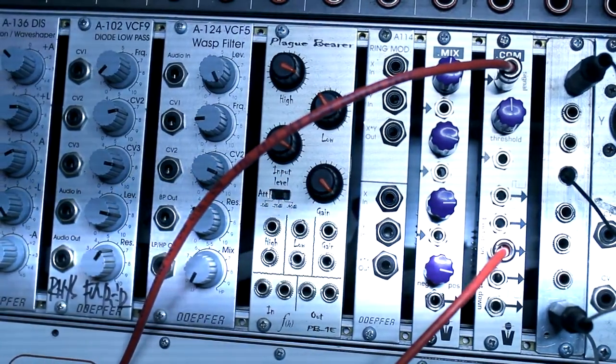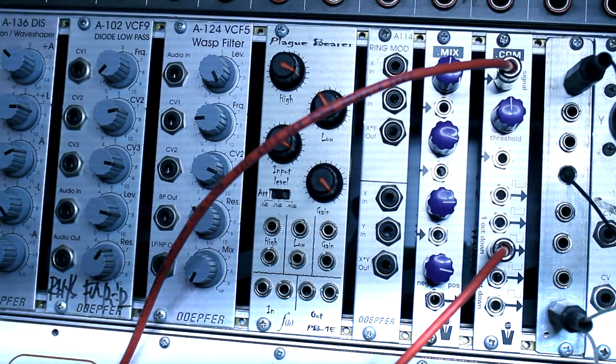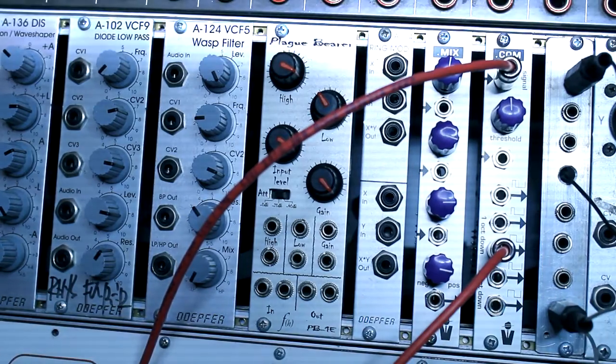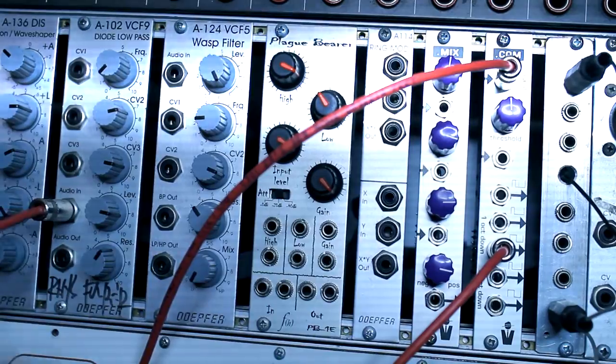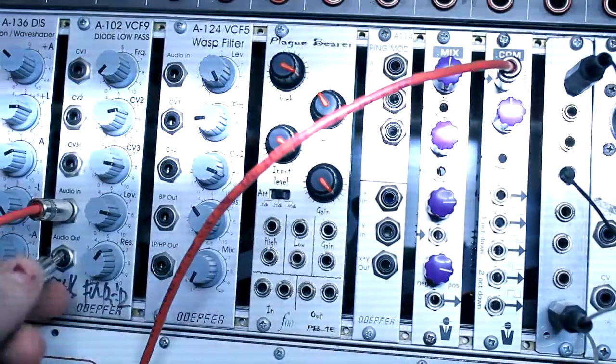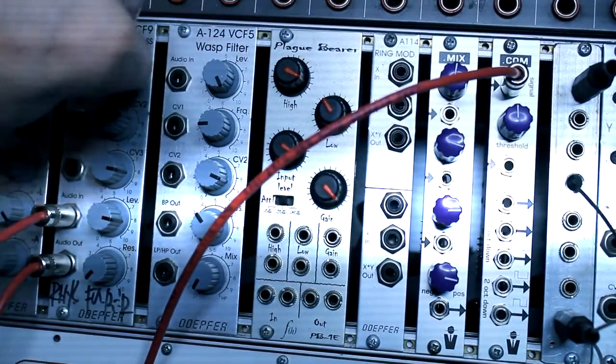That is sick. Okay, what we're going to do now is take the direct out of that. So this is coming straight out of the sampler, and I'm going to go into the trusty Doepfer A-102 diode filter. Damn, I love a good diode filter. Sounds like this.